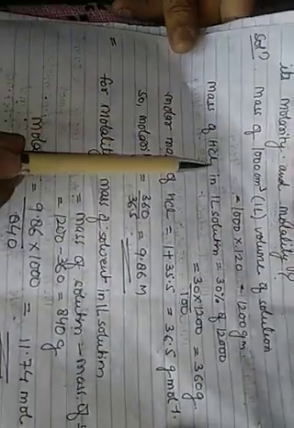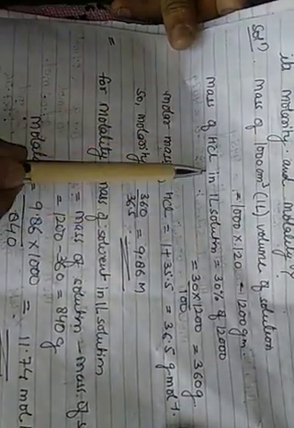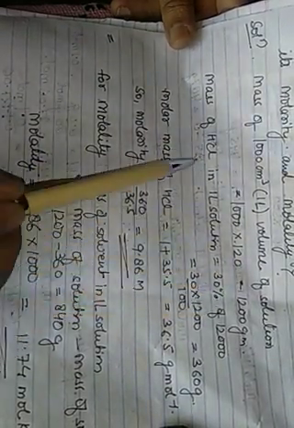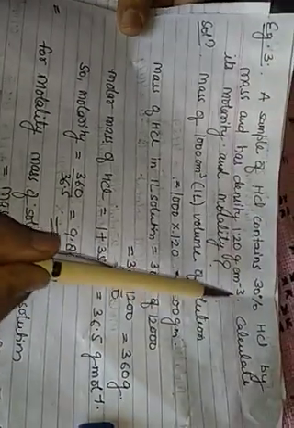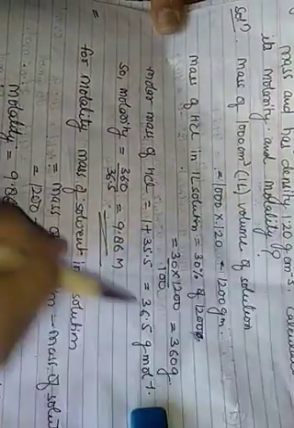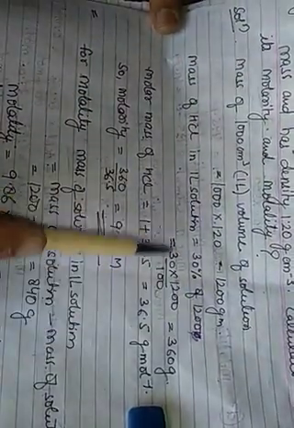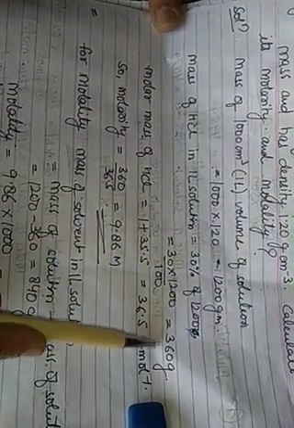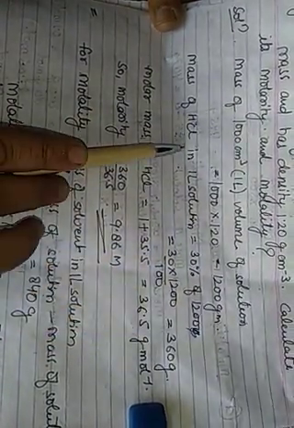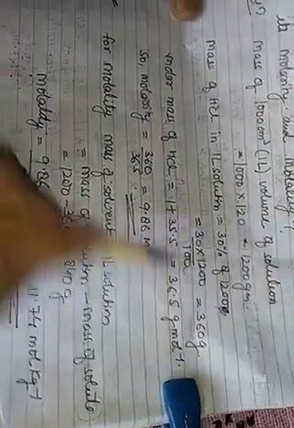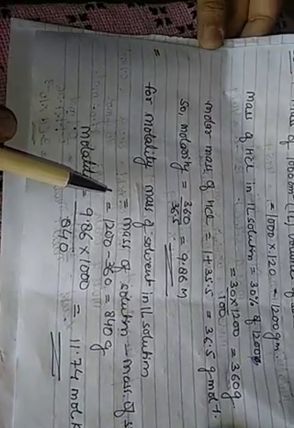Now mass of HCl in 1 liter solution. So how can you calculate the mass of HCl? The total mass of the solution is 1200 gram, and in this 30% is HCl. So 30% of 1200, that will equal 30 into 1200 upon 100, that will equal 360 gram. So what is the weight of HCl? 360 gram is the weight of the HCl, right?